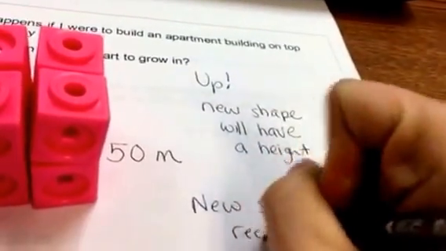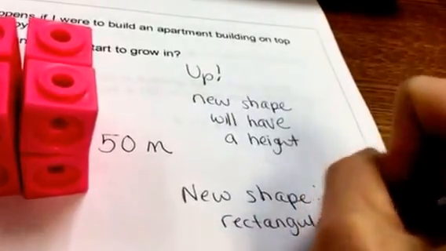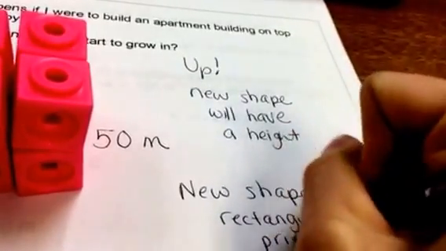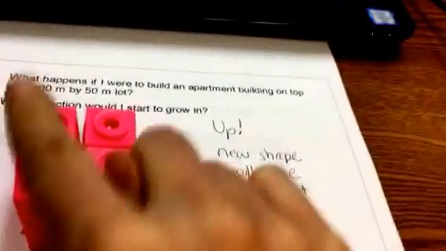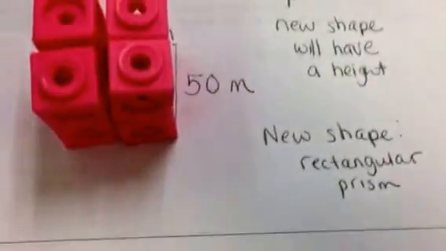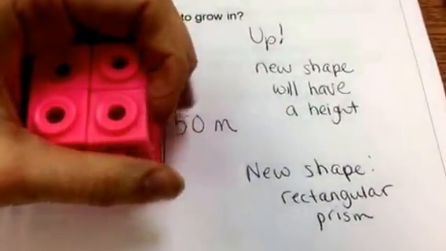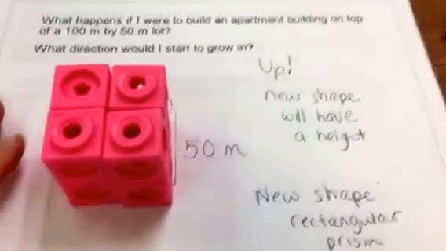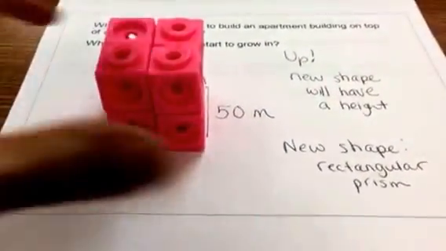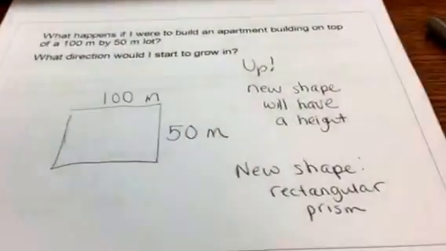it's a rectangular prism. Now it's a rectangular prism because the bottom of it, the base of it is a rectangle. Okay, in this case it's a square, but it could be a rectangle. You can have prisms that have other shapes too, but in this case we're just gonna work on the rectangular prism. So there it is, so there's my apartment building.